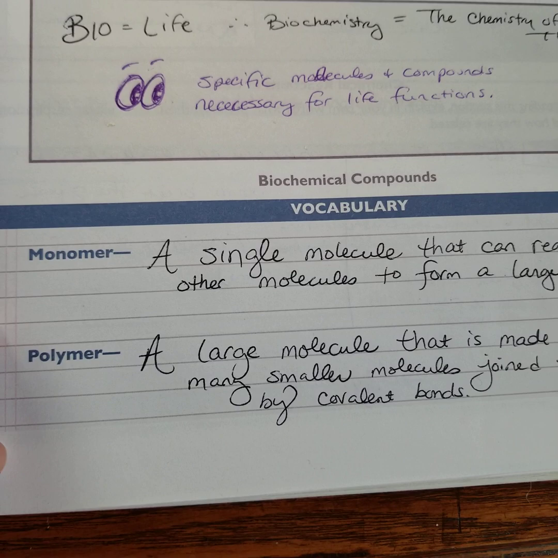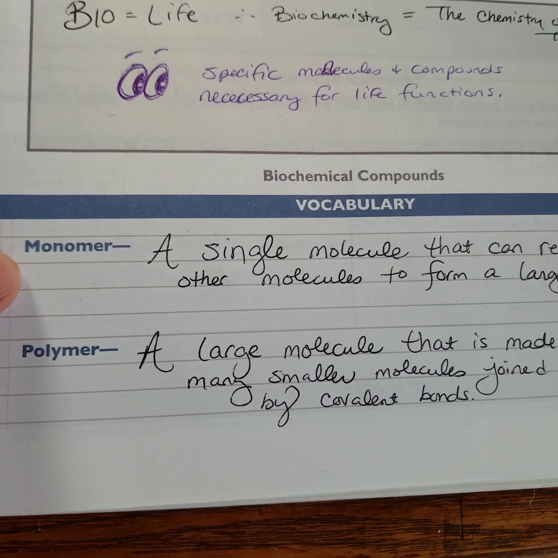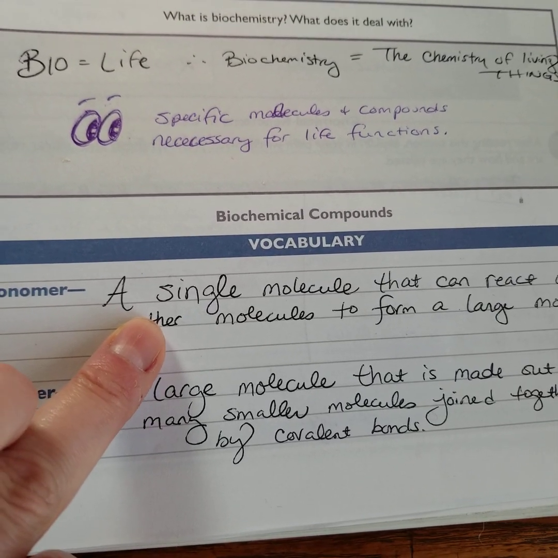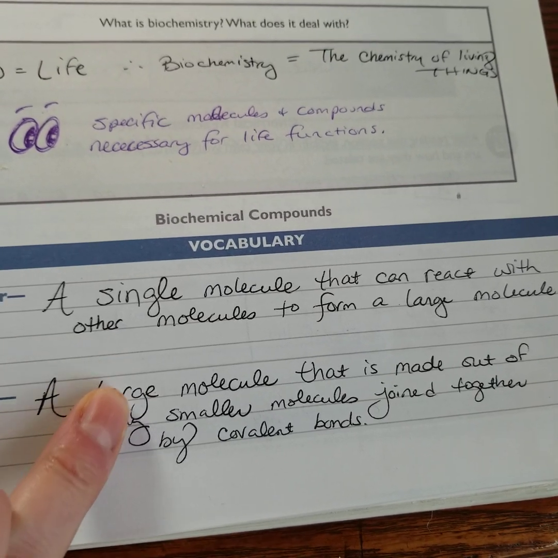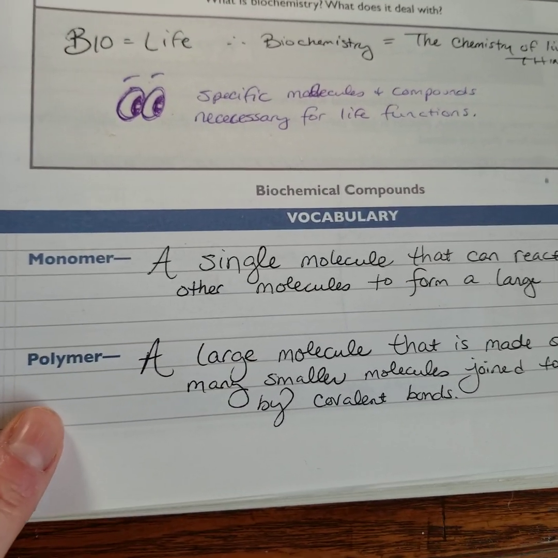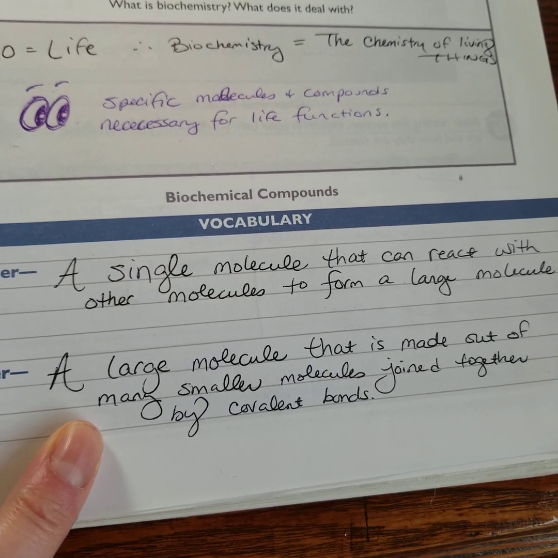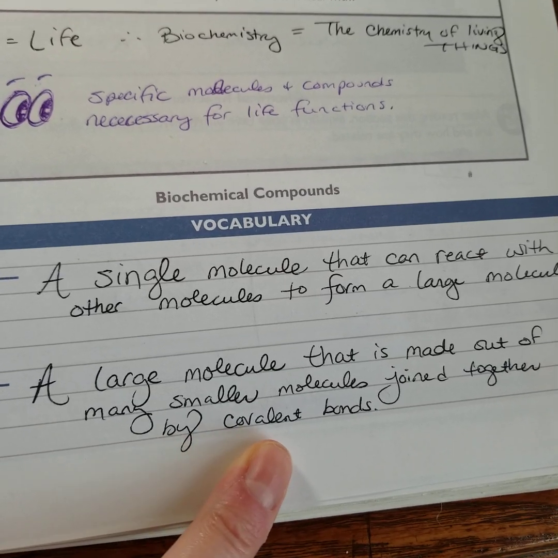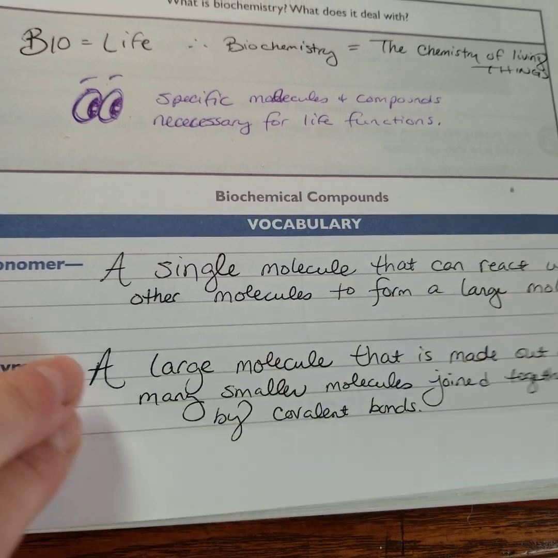All right, we've got some vocabulary. We've got monomer, not misnomer, monomer. You see the mono means one. It's a single molecule that can react with other molecules to form a large molecule. And then we have polymer, which is a large molecule that is made out of many smaller molecules joined together by covalent bonds. So nice and strong polymers.